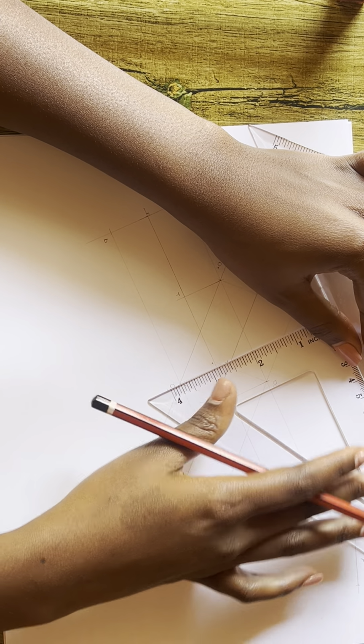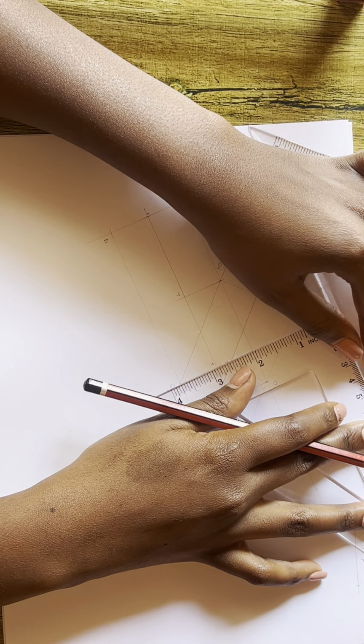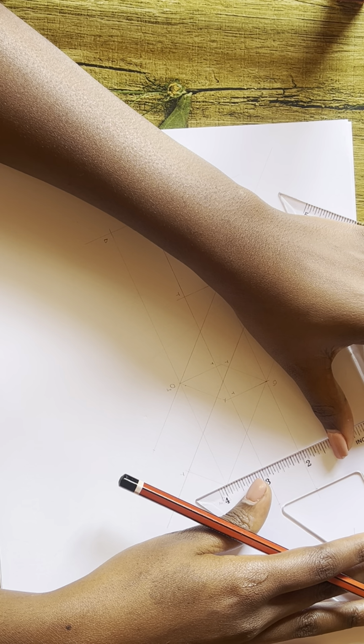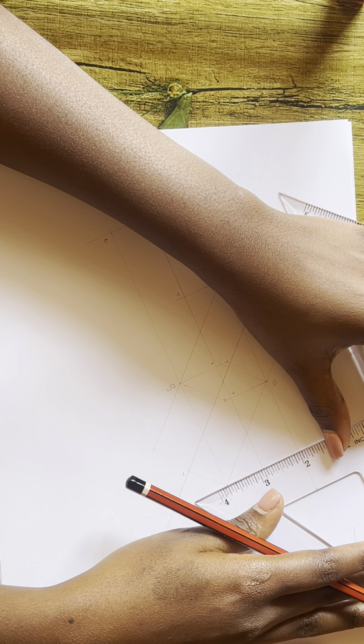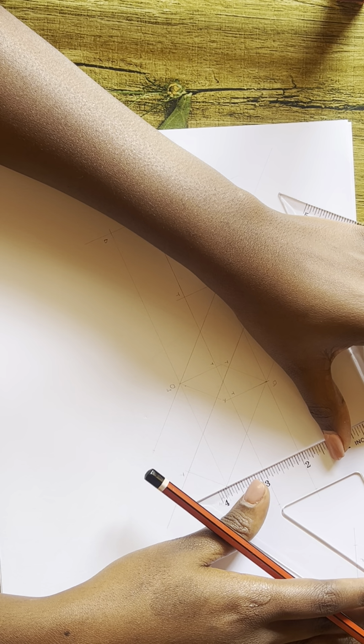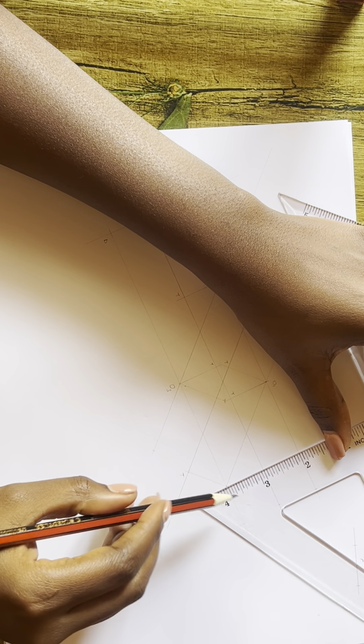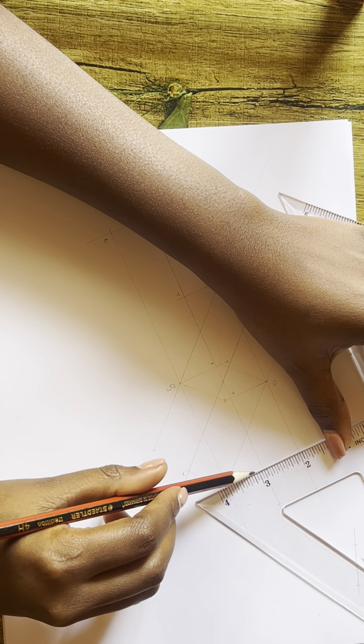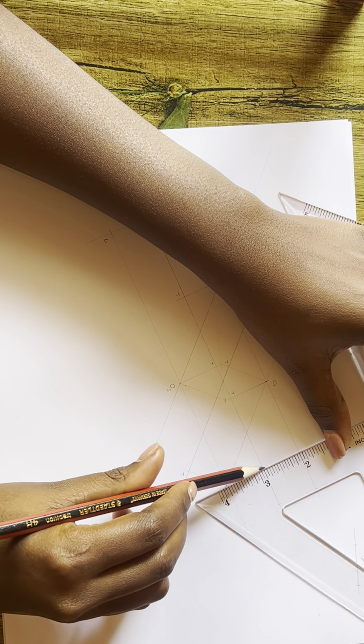Come to O2. Tangent line T. Okay, so after creating your tangents, you now come and get your radius R.